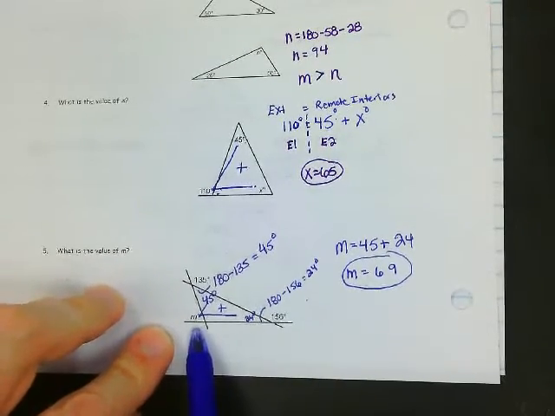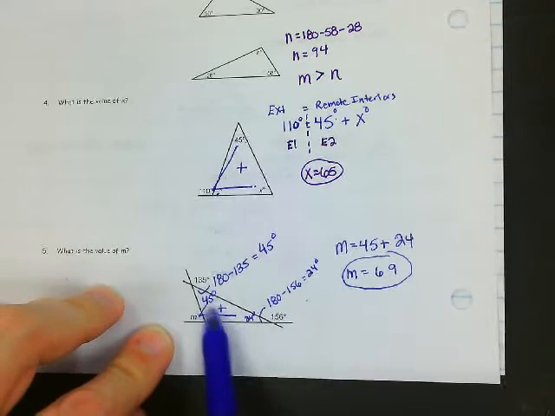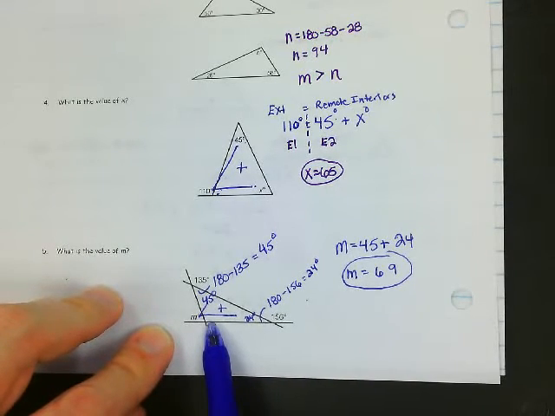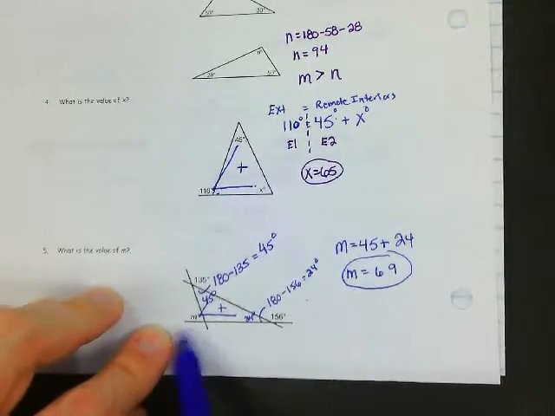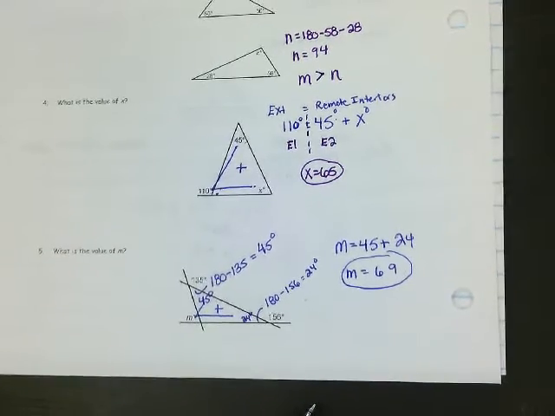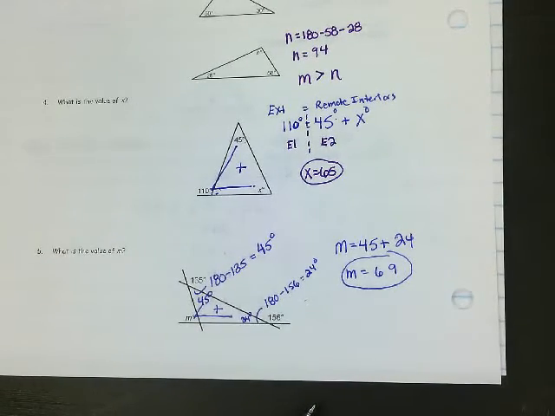And you can do the same thing here. You can say, well, this is 180 minus 45 minus 24 and get whatever this is, and then do 180 minus this, and you'll still get 69, okay? That makes sense to me. Yeah, you do it that way. That's fine with me. All right, glad you enjoyed it, guys.